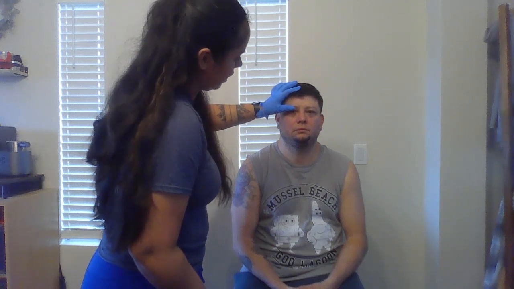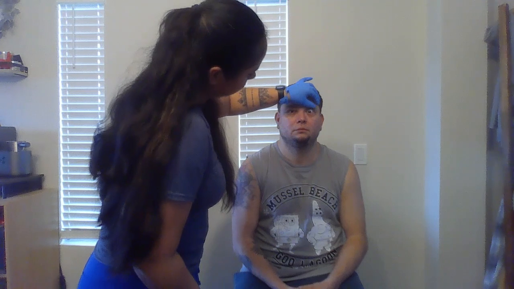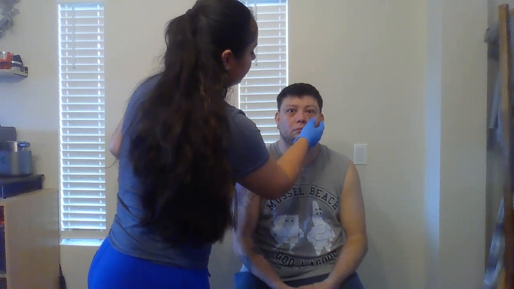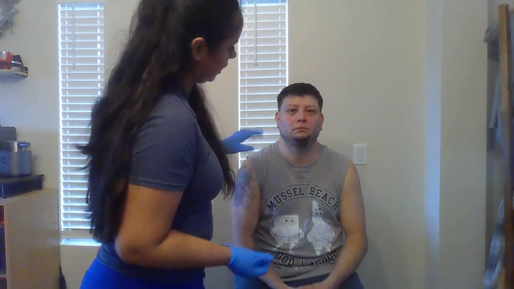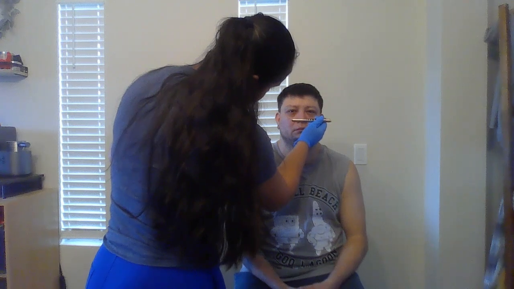I'm going to go ahead and lift up your eyelids, sorry. Okay, and the lower. Okay. All right, and then also at the same time looking at the iris, making sure it's equally round, smooth. We're going to be looking at the pupils as well and looking for pupil size. So, they're at about a 4 bilaterally.